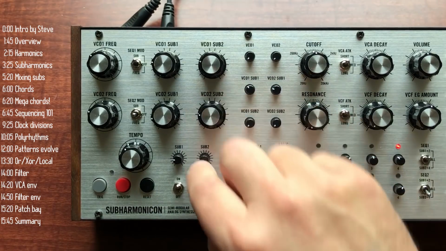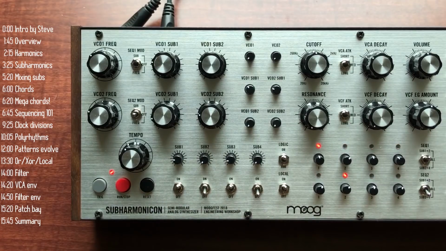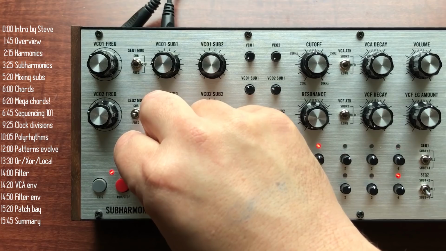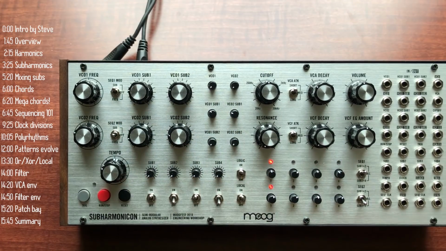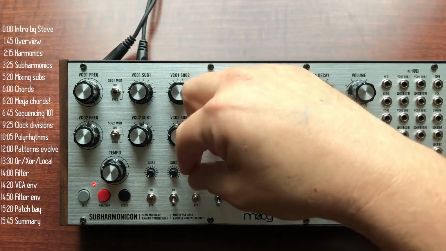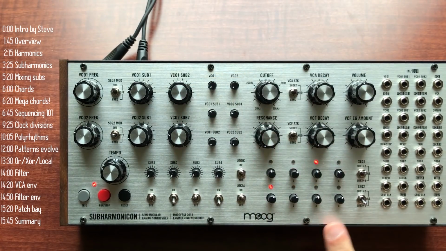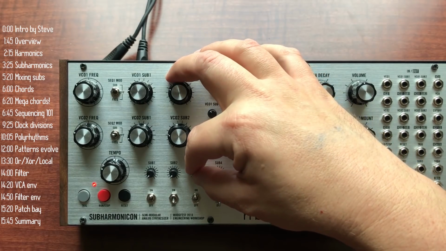If we bring things back to normal for a second, and I can reset. So for example, if I wanted this pattern to go twice as slow as this pattern, all I'd need to do is turn this knob a little bit. Or if I wanted triplets, I could move it just a little bit more.